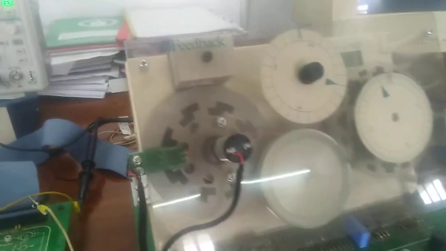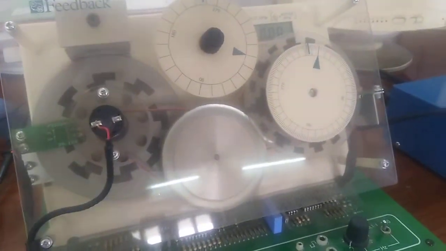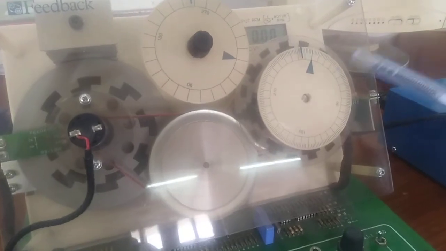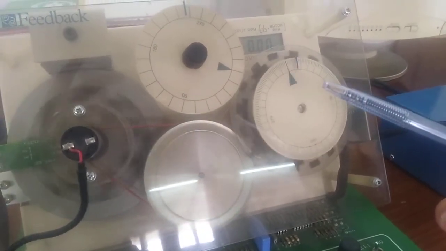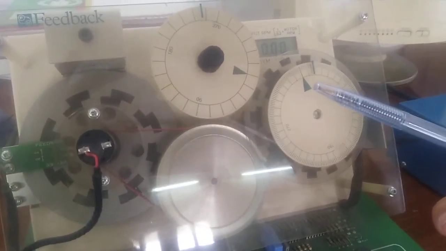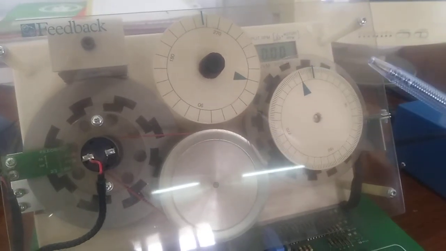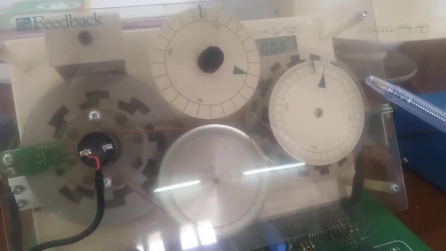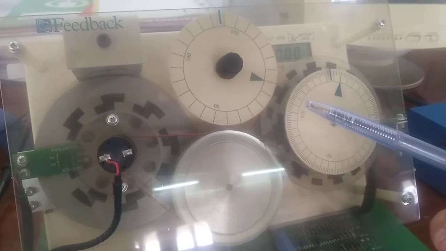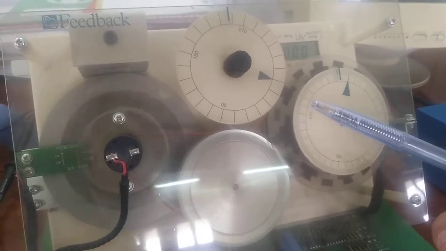On the other hand, you can see here this is the response of the DC motor. This is the output rotary potentiometer, where it is very smooth. You can see here the positive cycle. This is the positive cycle, and this is the negative cycle.